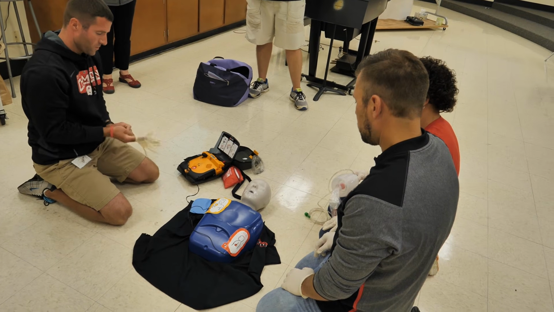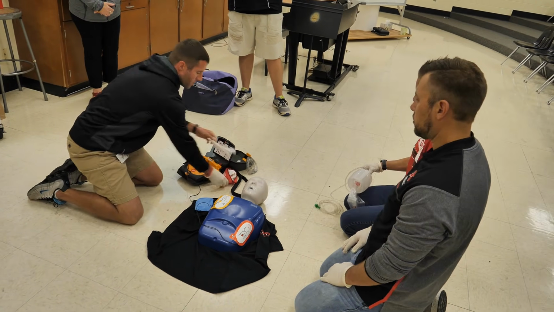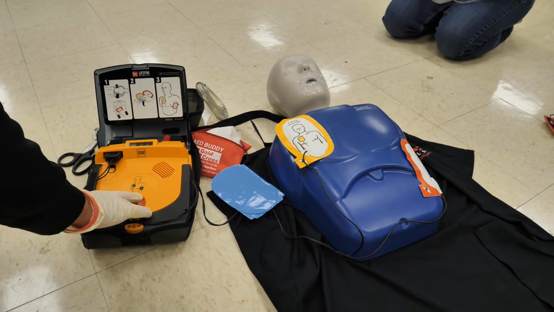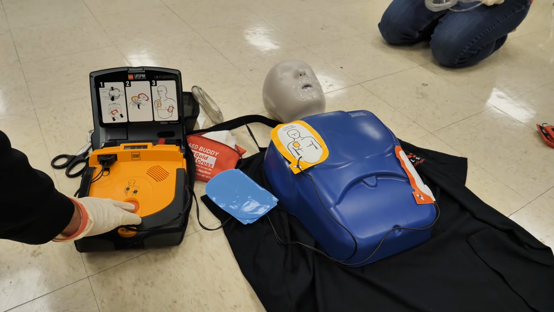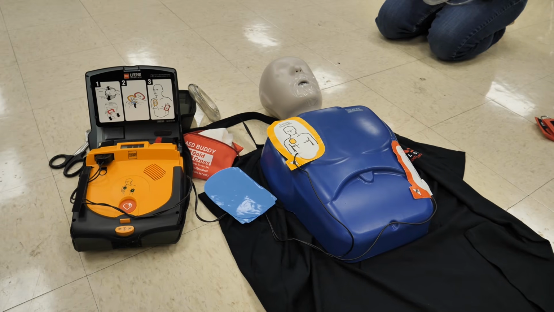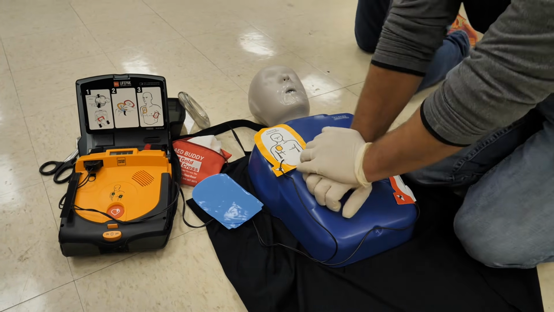Evaluating heart rhythm. Everybody back up, back up. Stand by. Preparing to shock. Everybody back up, we're gonna shock. Everyone clear. Press flashing button. Shock delivered. Provide chest compressions and rescue breaths.